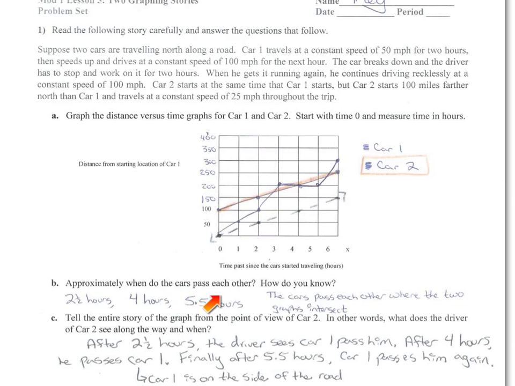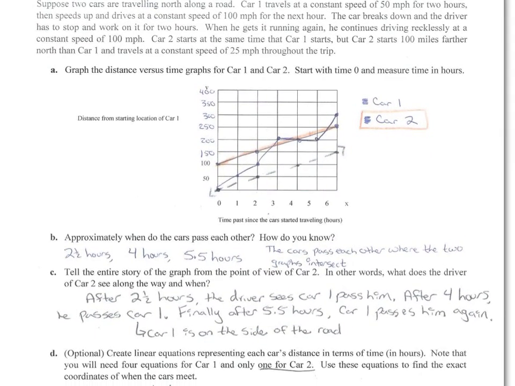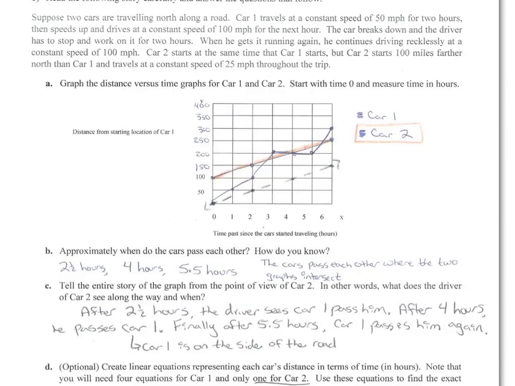Approximately when do the cars pass each other? How do you know? They pass each other here, here, and here, which are at 2.5 hours, 4 hours, and 5.5 hours. How do I know that? The cars pass each other where the two graphs intersect. Tell the entire story of the graph from the point of view of car 2, so from our orange line. In other words, what does the driver of car 2 see along the way?